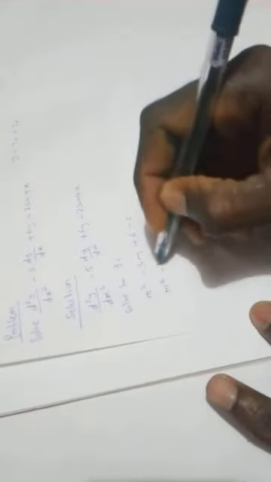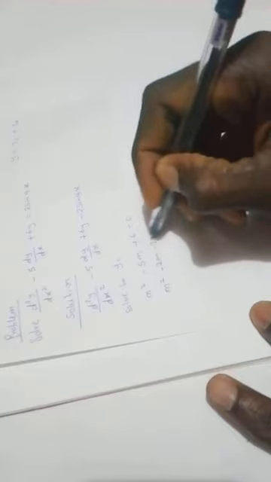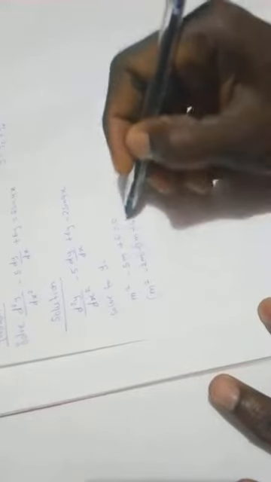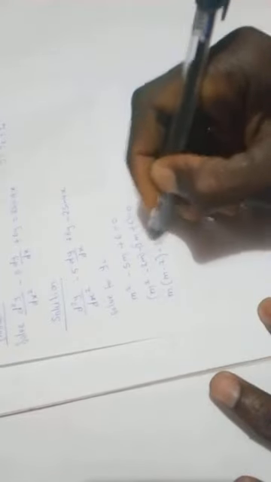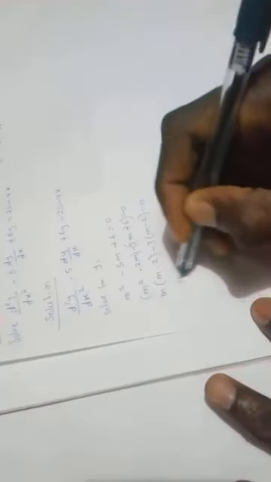That will be m squared minus 2m minus 3m plus 6. Now, if I group this, I know I'm going to have m into m minus 2, then minus 3 into m minus 2, and that gives me 0. So either m minus 3 or m minus 2 will be equal to 0.